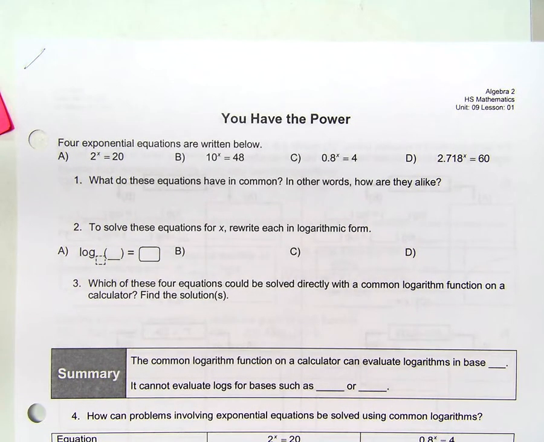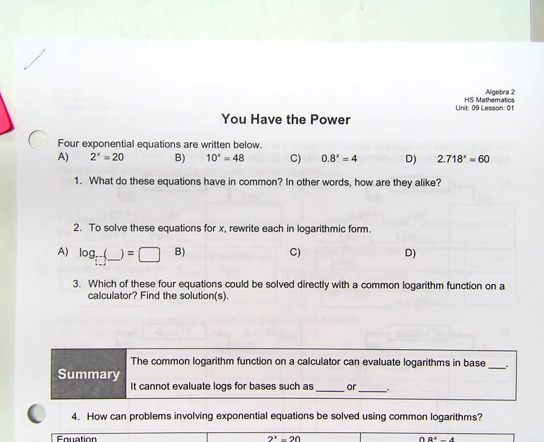4 exponential equations are written below. What do these equations have in common? Is that the only thing they have in common?